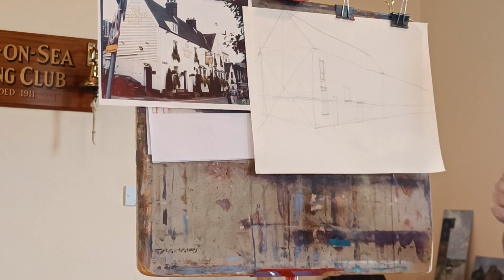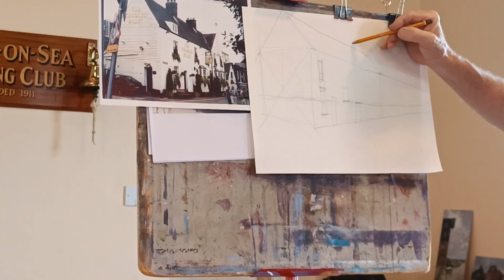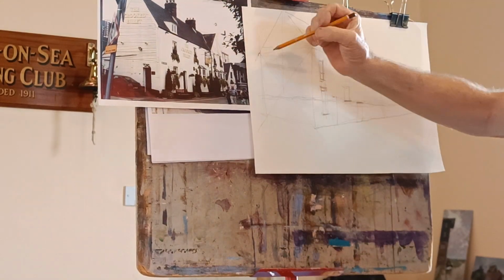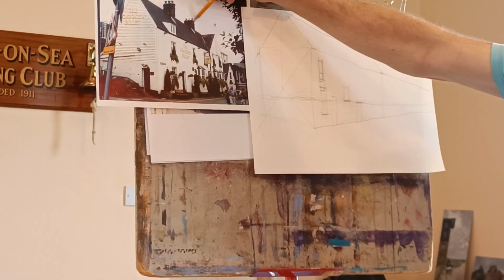And the chimneys will get smaller as they go along. Yeah, they would get smaller. So again, we've got to take the angle between these bits.